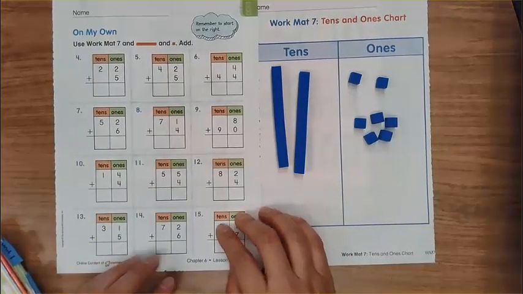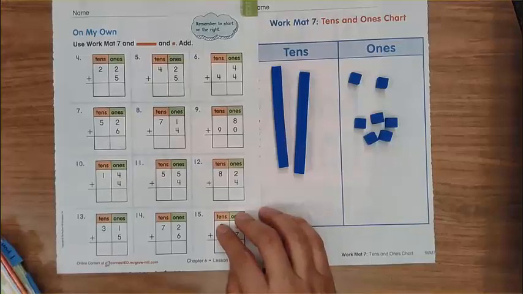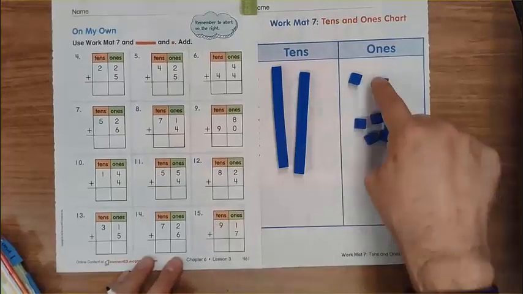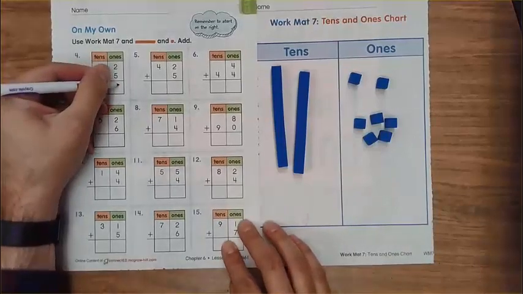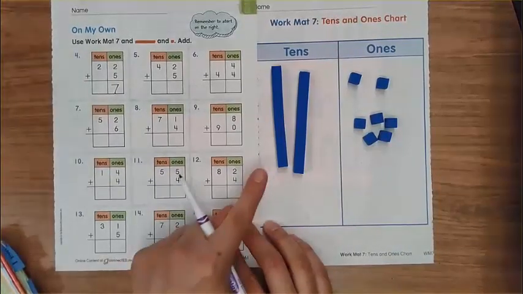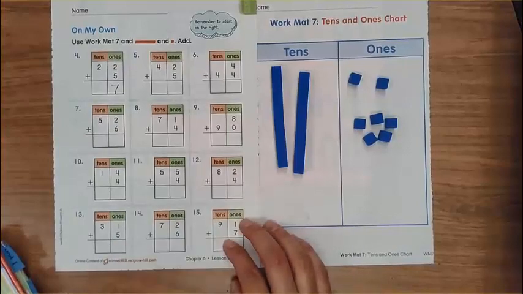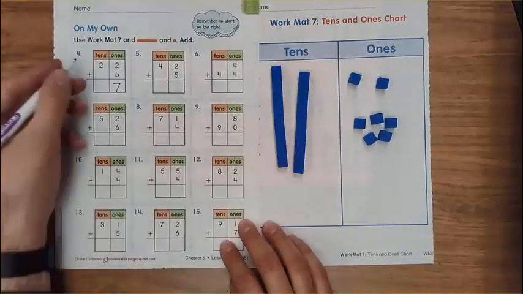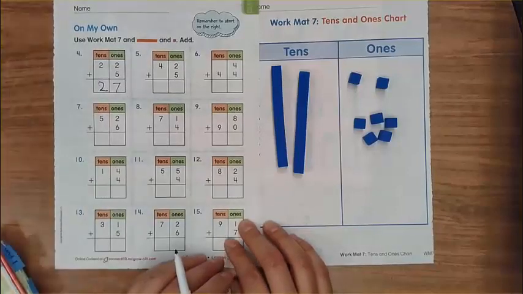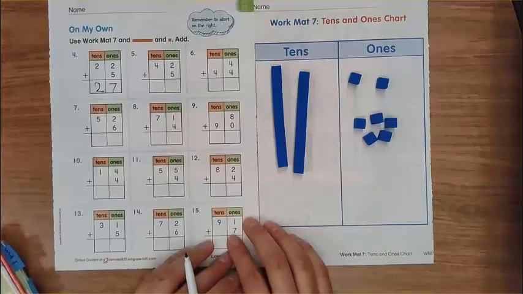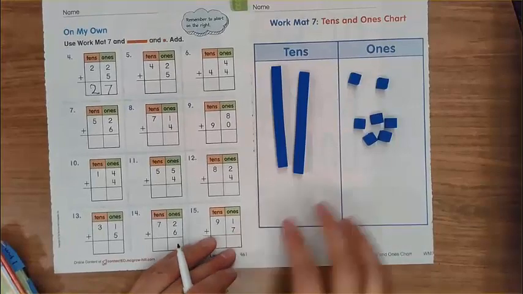Now let's add the ones together. So what's 2 plus 5? Yeah, that's 7. That's easy. And then now let's add the tens. How many tens do I have? I have 2 tens, so let's write that in here. What number do we have? We have 27. That's right.